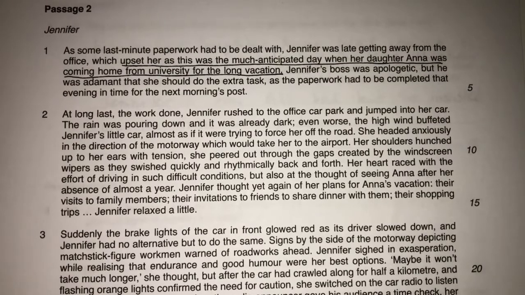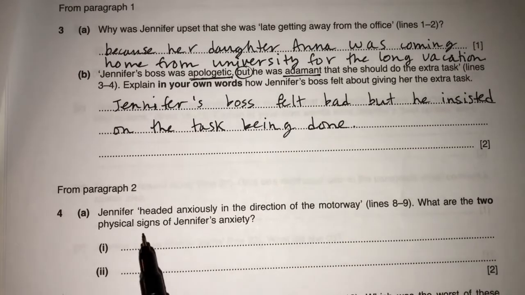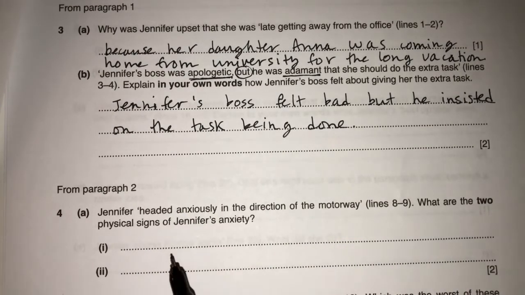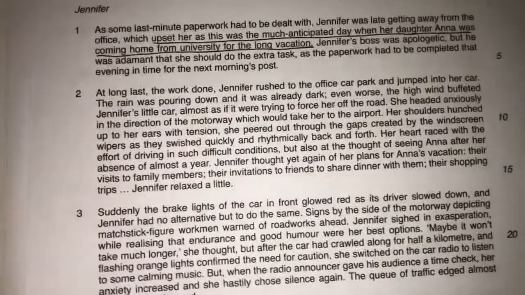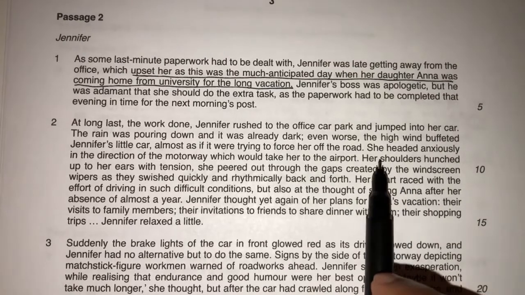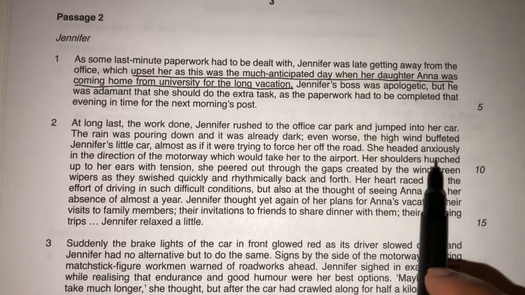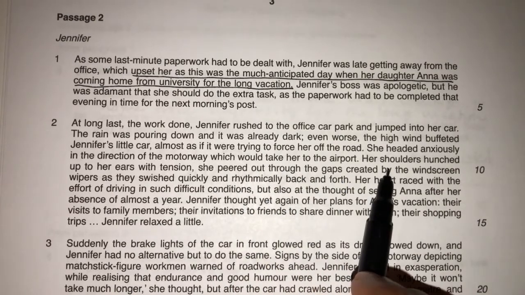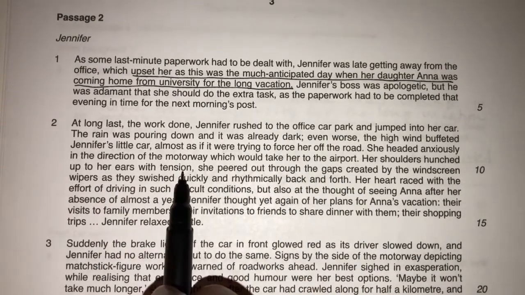Let's see. What are the 2 signs of Jennifer's anxiety? So here I spotted them as we read. 2 signs of her anxiety. Her shoulders hunched up to her ears with tension.